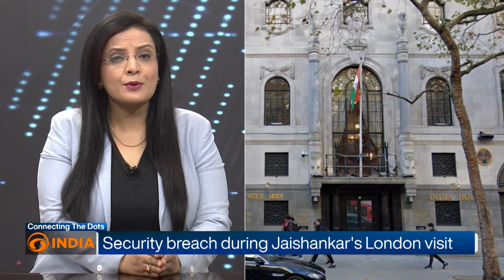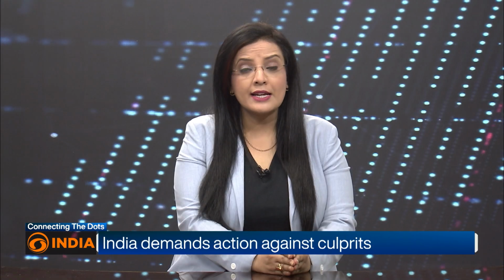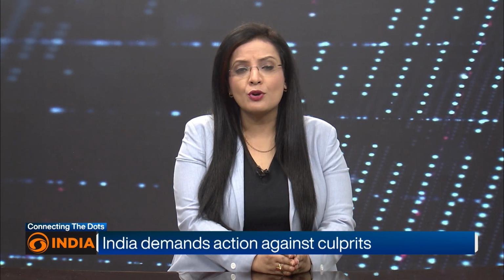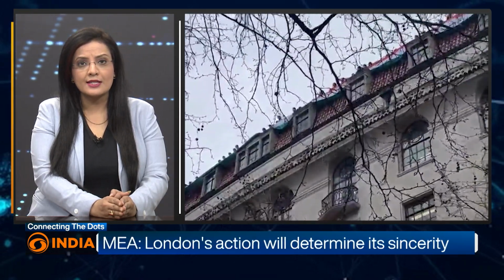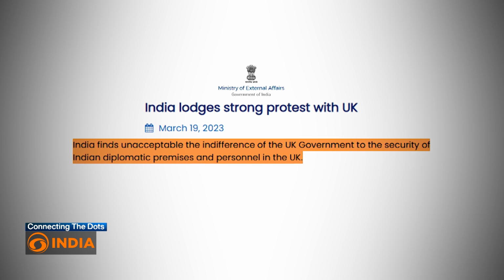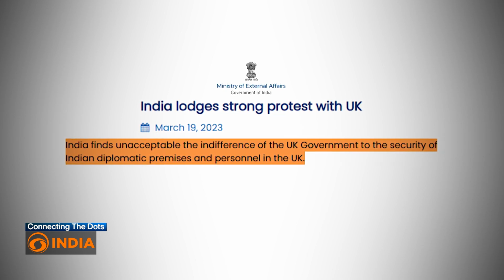It is important to note here that this is not a standalone incident. Separatist elements have frequently camped outside the Indian High Commission in London. It happened most recently in January this year when they were met with a counter-protest from the Indian diaspora. In March 2023, a mob of protesters had breached the Indian High Commission's perimeter. The Government of India lodged a strong protest with the UK authorities.